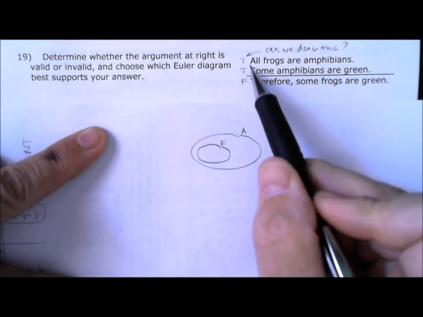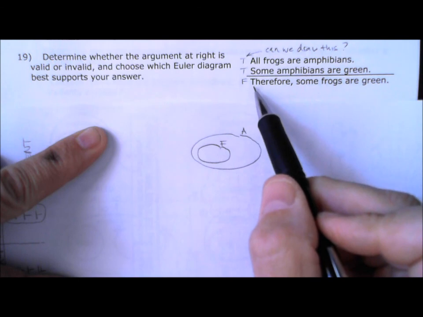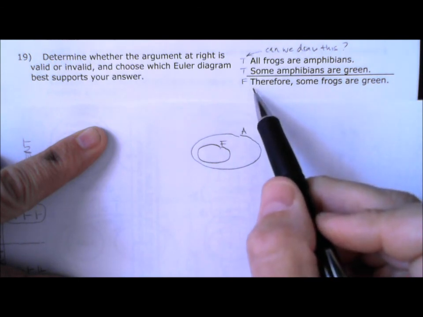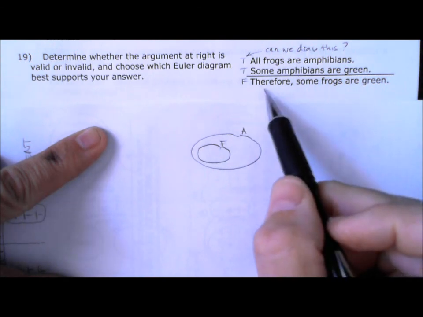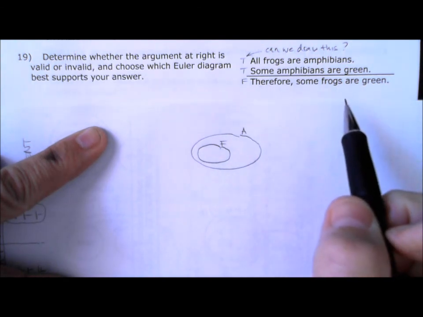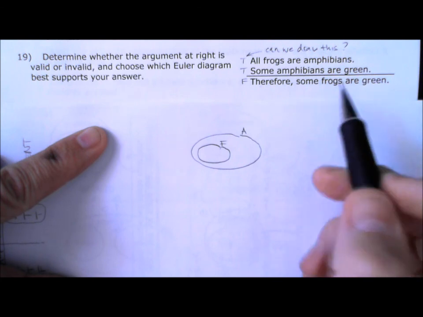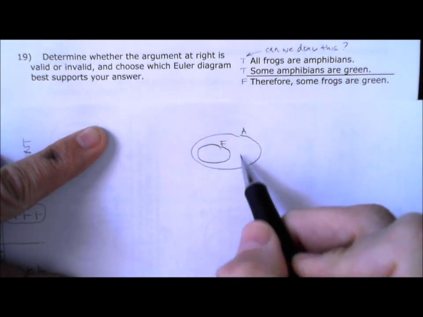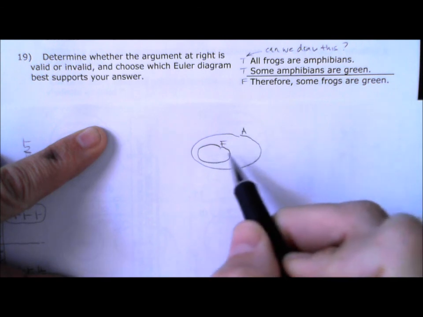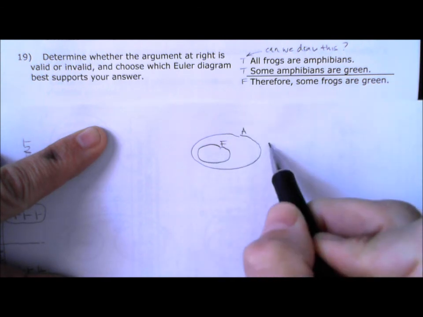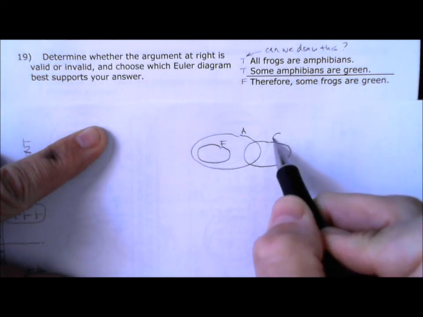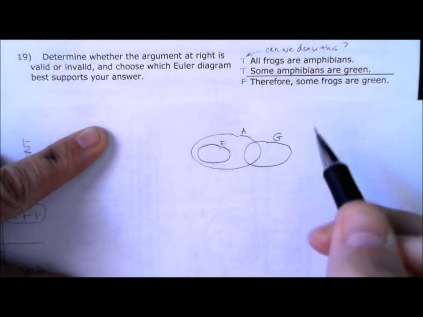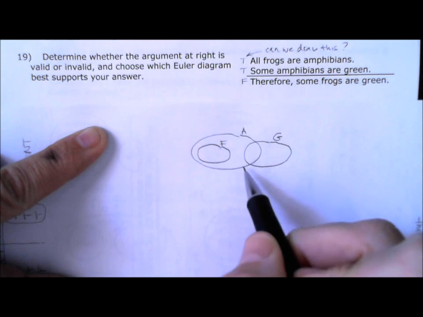But in trying to get it to be invalid, we're going to try to make the conclusion false. We don't want that some frogs are green. In fact, we want no frogs to be green. That is, can we draw green things so that it both touches the amphibians but does not touch the frogs? And you can see in this case it's fairly straightforward to draw the green things like this so that it touches amphibians but not frogs.